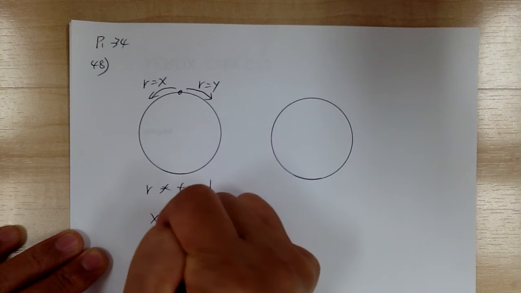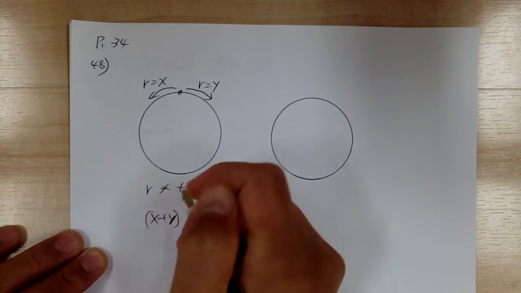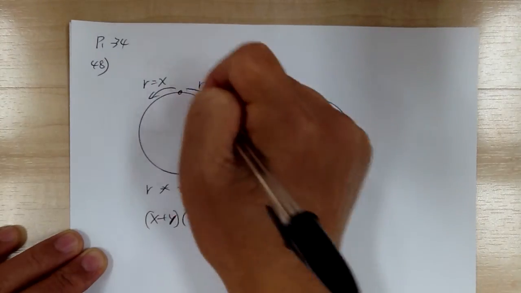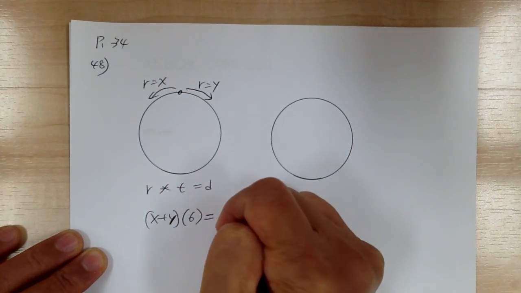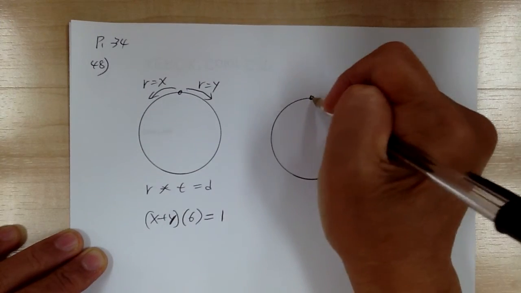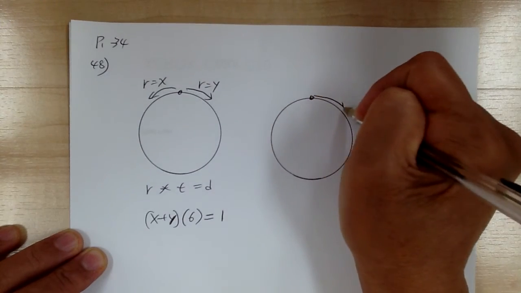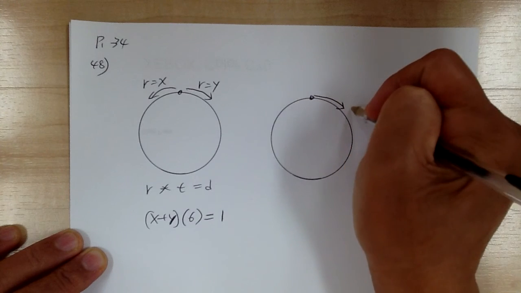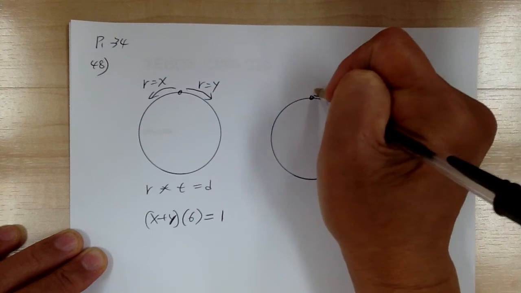So you have x plus y, that's the rate, times the time, 6 minutes. And the distance, I'm just calling it one circumference, okay, 1. So one circumference. Now over here, they're going in the same direction. I'm going to call this x, and this is y.